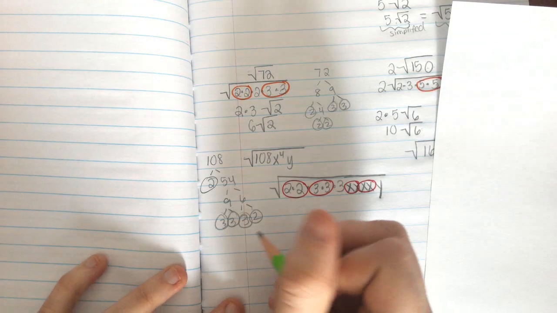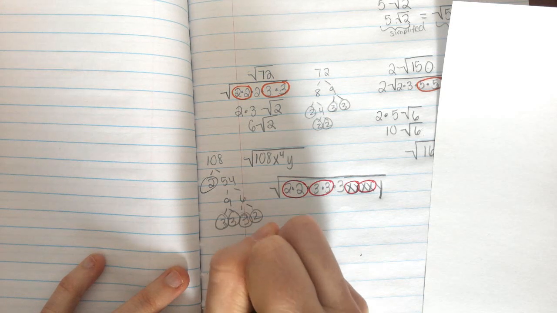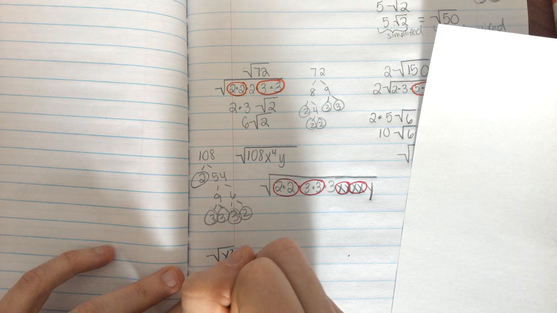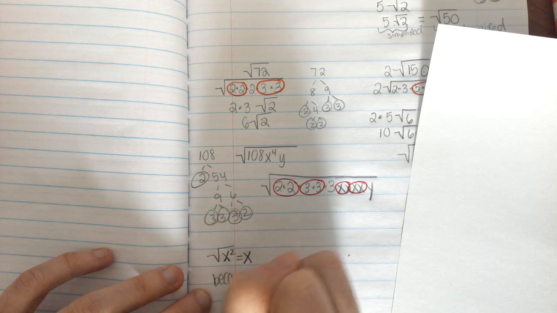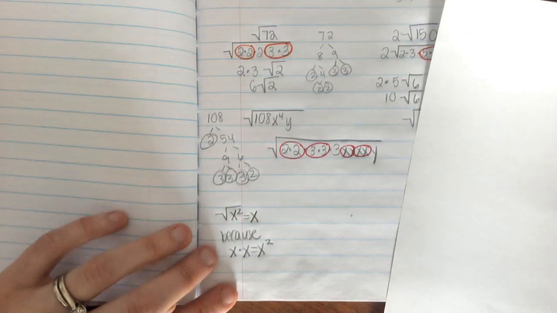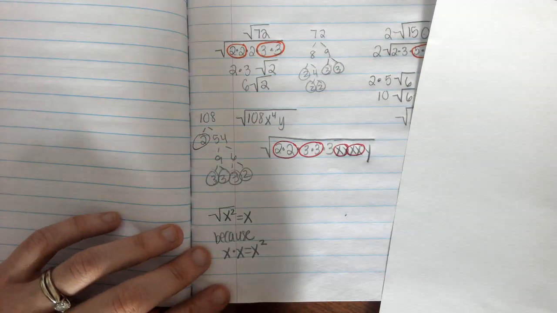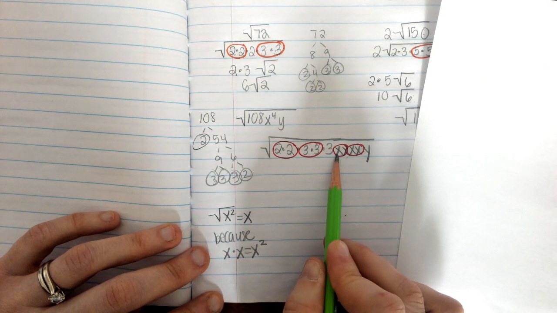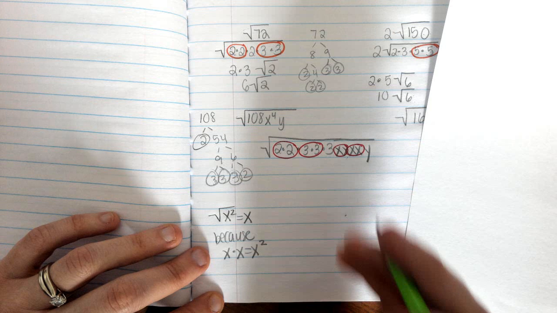So just as a side note, when you have the square root of x squared, it's x, because x times x is x squared. So just be mindful that when we circle this, it's really going to turn into the square root of x squared, which is x. That's going to be another x on the outside.